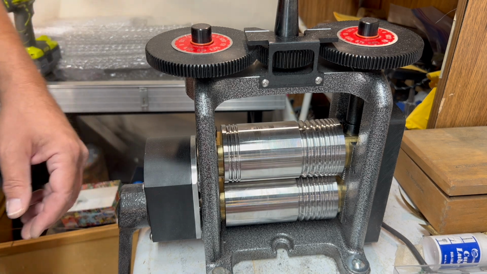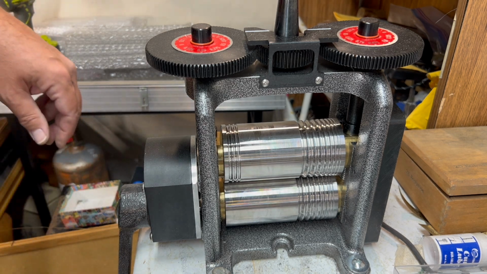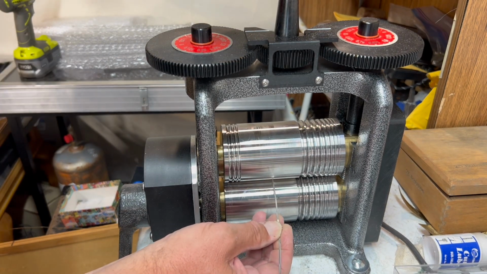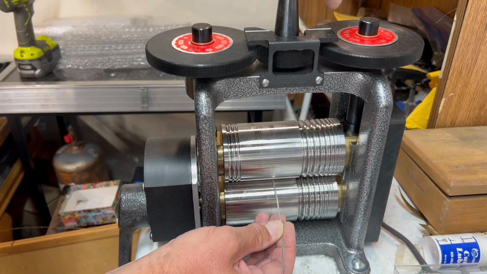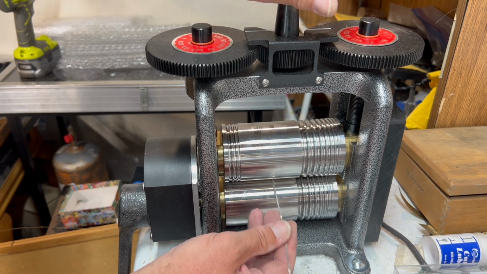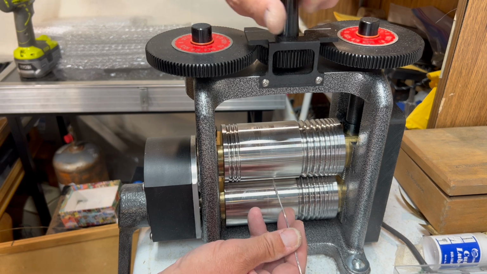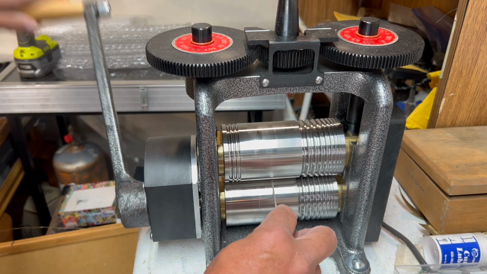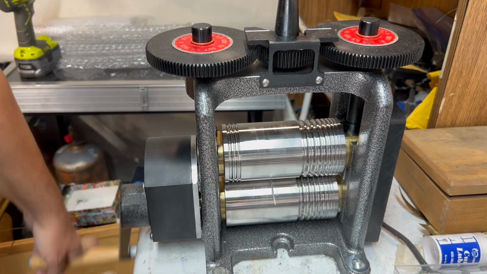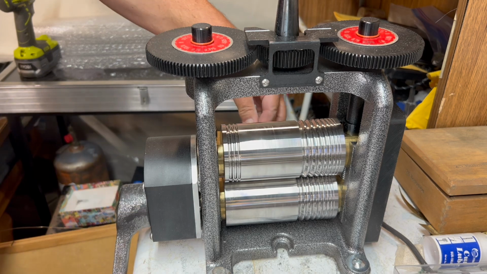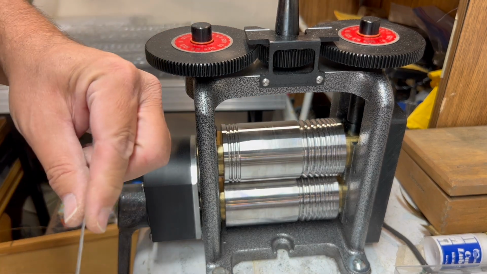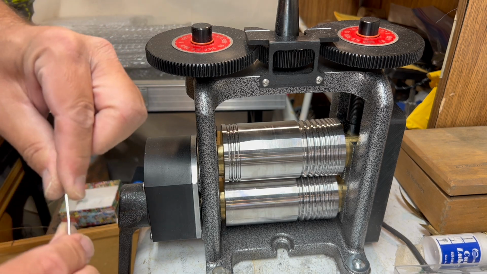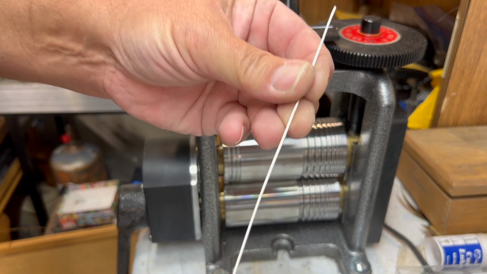Here's my beautiful new rolling mill from Pepe Tools. Just a little bit thinner.